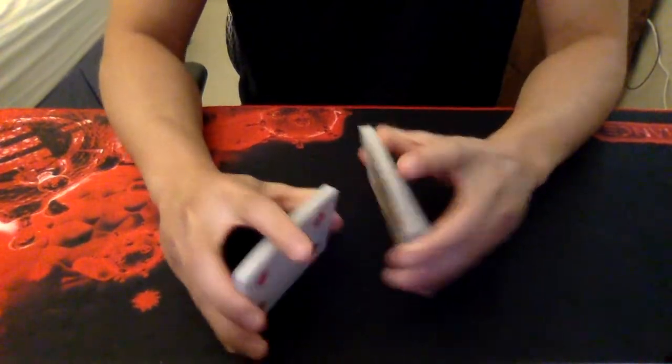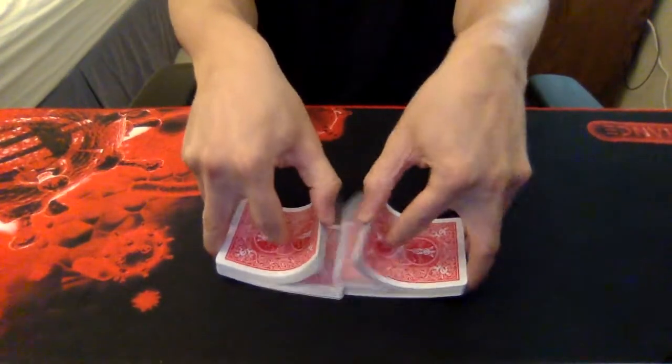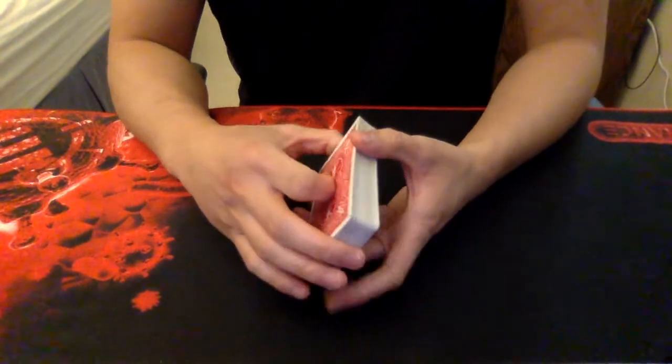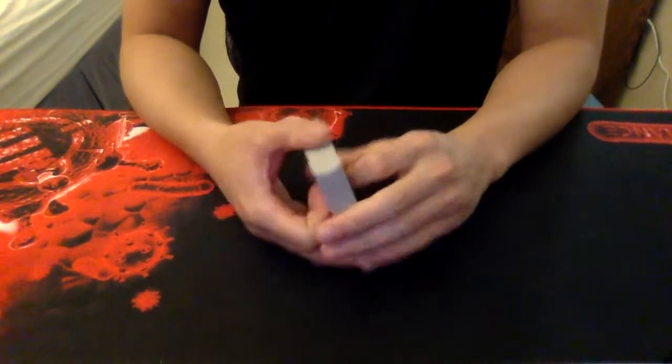So you could first start off by shuffling the deck. Just make sure the Jack of Hearts is at the bottom of the deck. Or after you shuffle, you can try to take a quick peek at the bottom card. Just don't make it too obvious, but yeah, just quick peek, see what the bottom card is, and you should be good. So in this case, Jack of Hearts is still on bottom.